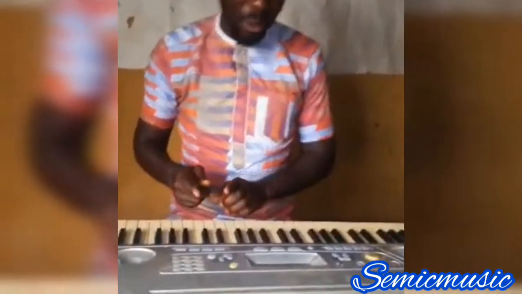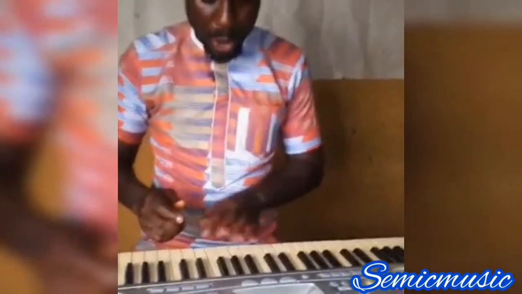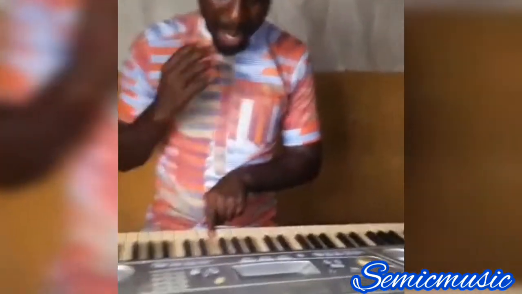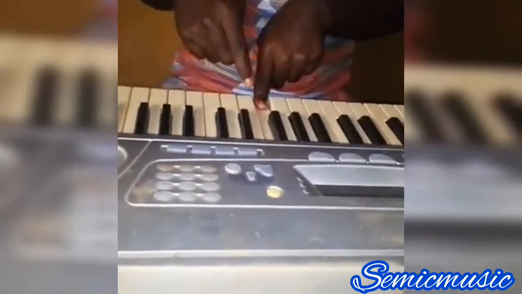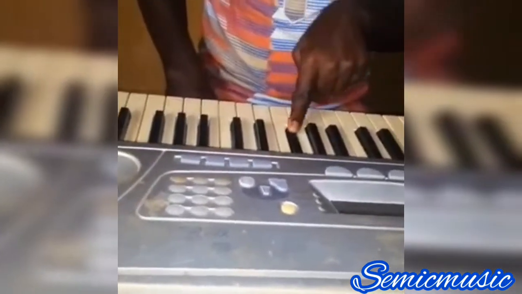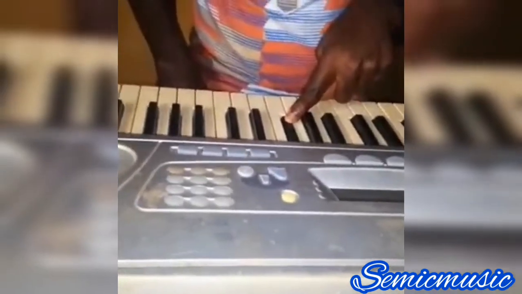So that means if I'm going back, I'm decreasing. So I'm no more going to be using sharp. Now I will be using flat. If I want to go back, this is B. If I now say flat B, you are going to land here. So that is why the name of this one is called B flat.